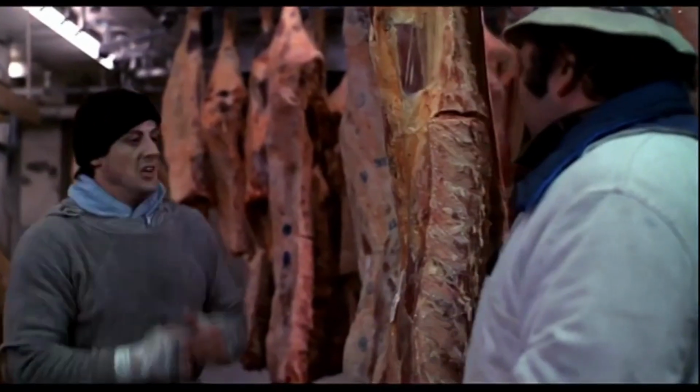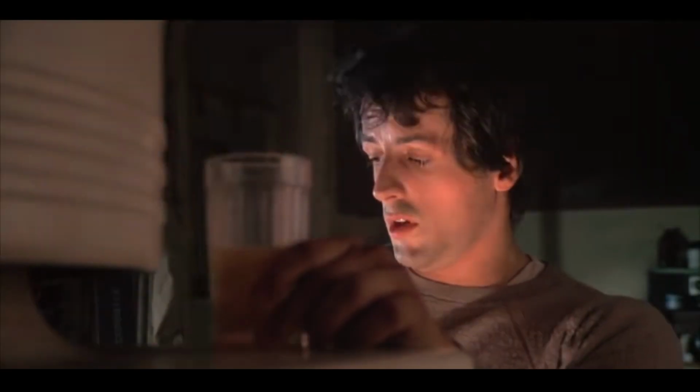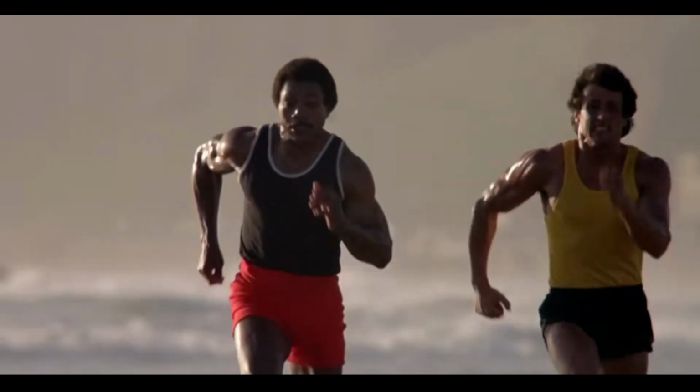So if your character wants to get in shape, show them cutting out junk food or using steroids or waking up at 5 a.m. to run in the dark. When the audience sees them making sacrifices and taking these risks, they'll believe the goal matters and they'll care just as much as the character does.